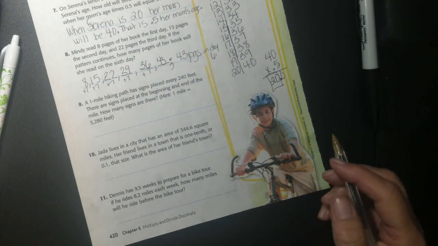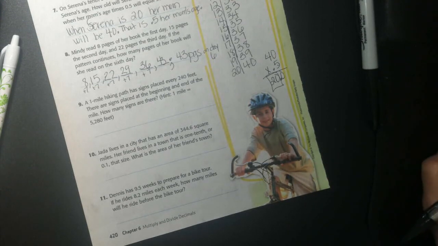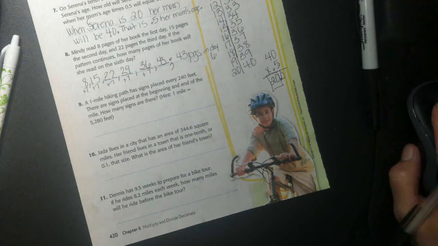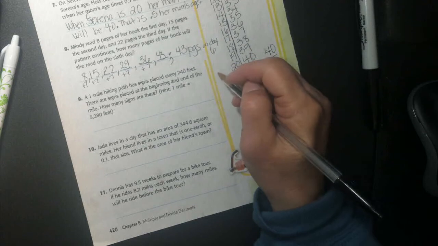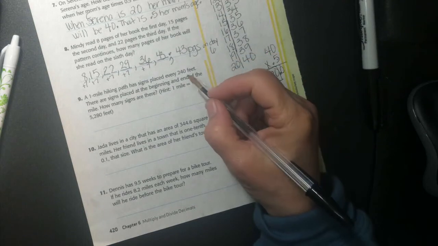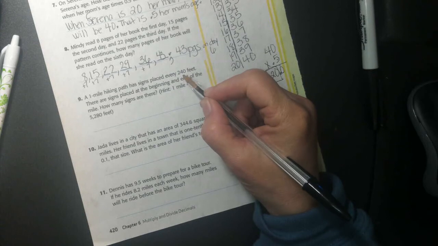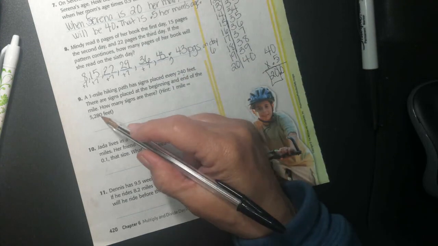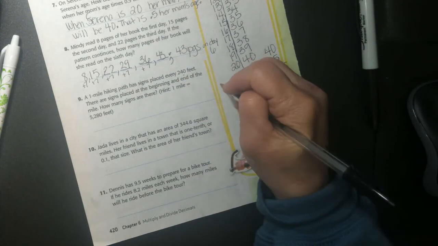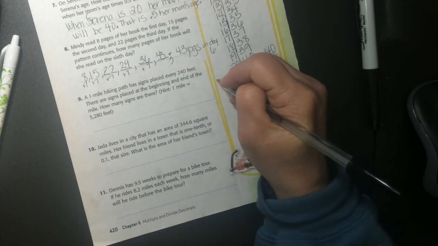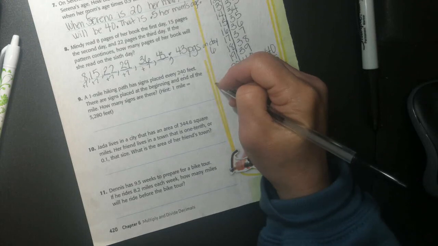So here is my pattern. All right, I'm going to just do my pattern right here. So they're going to put a sign every 240 feet, and if it's for 1 mile, how many signs are there going to be? So I have to go to 5,280. It seems like a lot, but let's just make, it is going to be a lot.